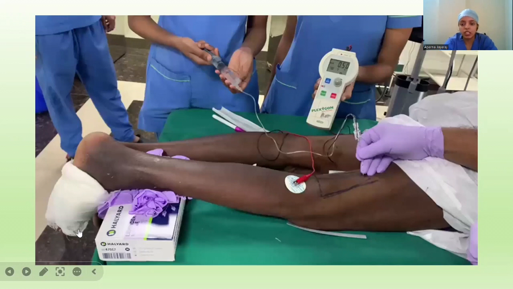Here, as you can see, the patient is positioned in prone position and the landmarks are marked with a pen. So there is the popliteal crease, the tendons of both biceps femoris and semimembranosus, semitendinosus, and the needle insertion point is around 7 to 9 centimeters at the midpoint of that line.